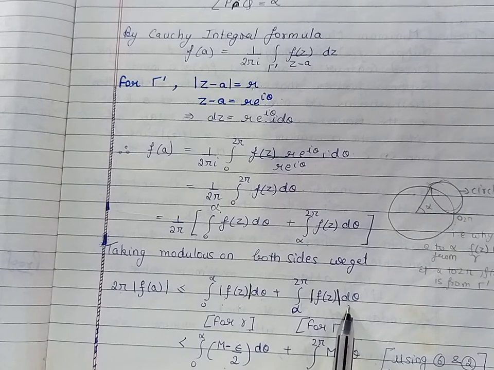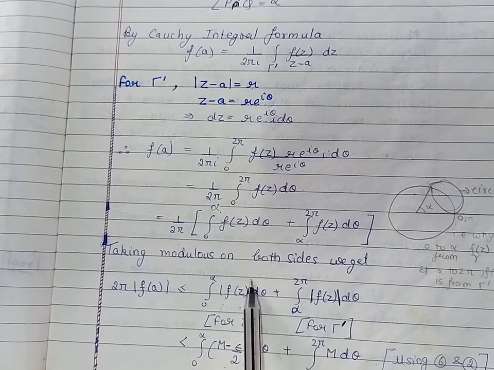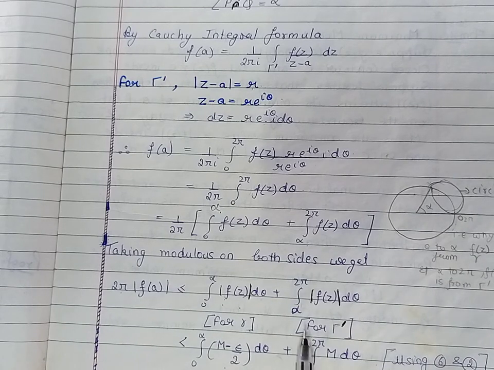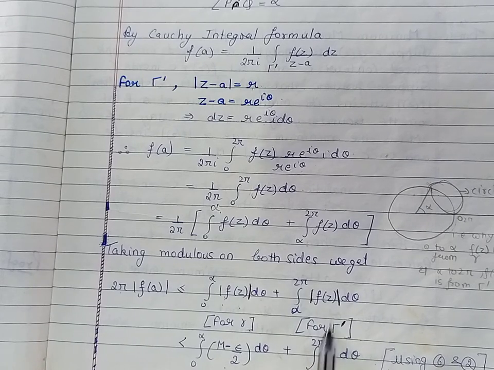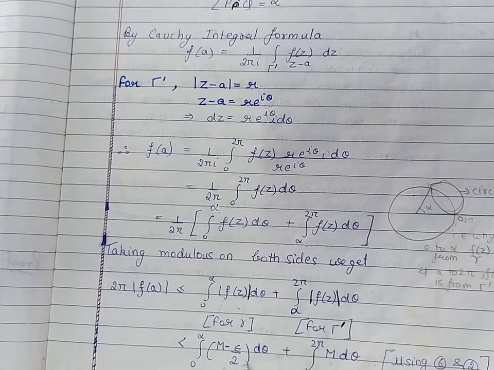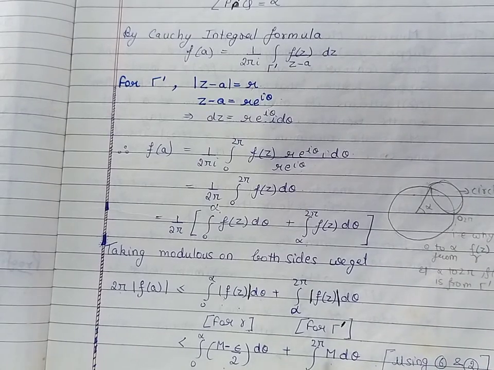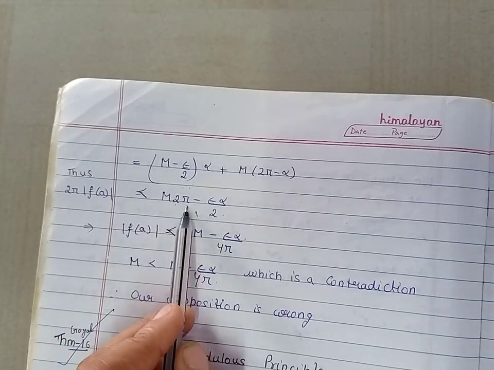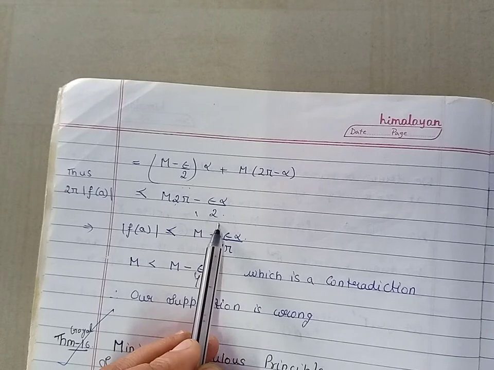Now for the circle gamma, mod of f of z is less than m minus epsilon by 2. This is from equation number 6. And from equation number 2, for the circle gamma dash, mod of f of z is less than m. So we have substituted the values. Now simplifying these integrals, we get 2 pi into mod of f of a is less than m into 2 pi minus epsilon alpha by 2.